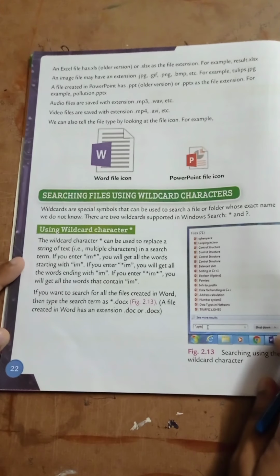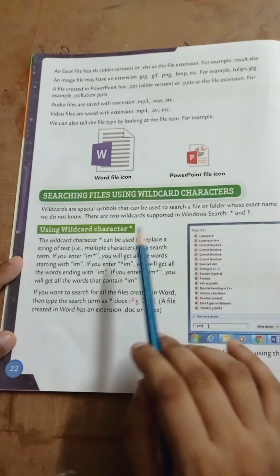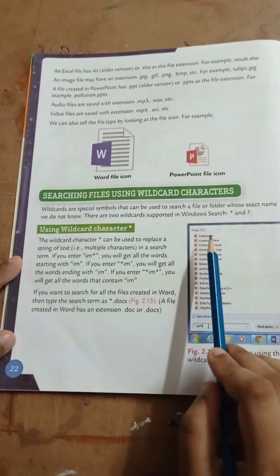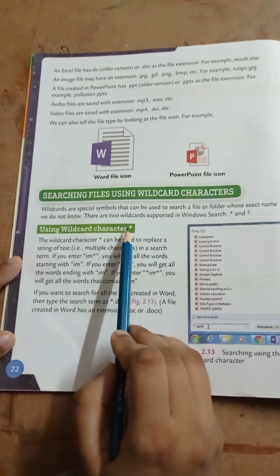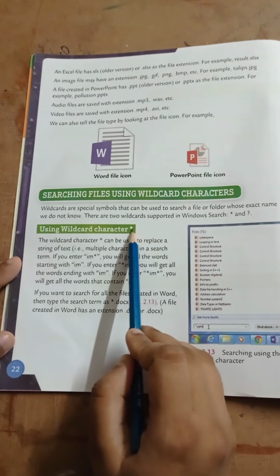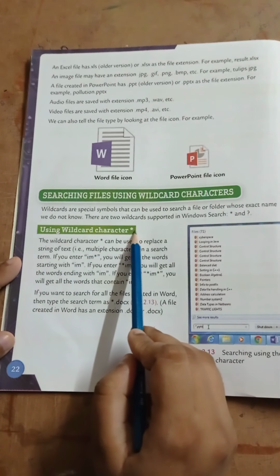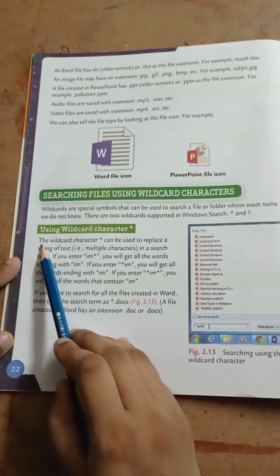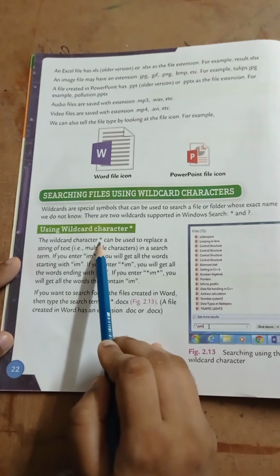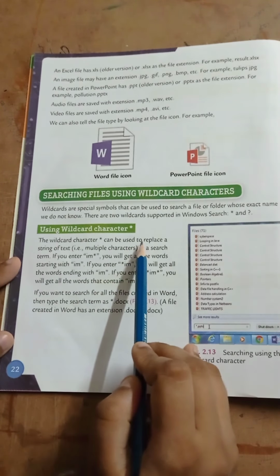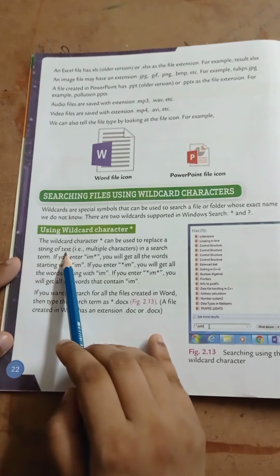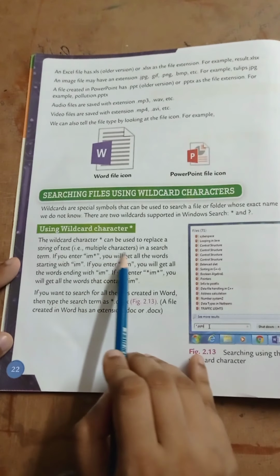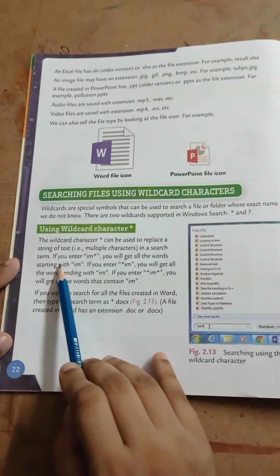So in Windows there are two wildcard characters. First is star and next is question mark. The wildcard character star, also called the asterisk symbol, can be used to replace a string of text. A string of text means multiple characters in a search term.